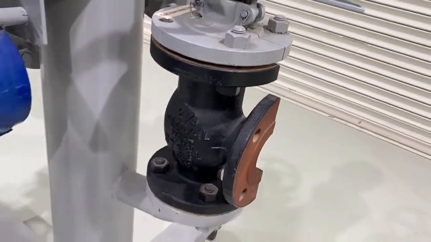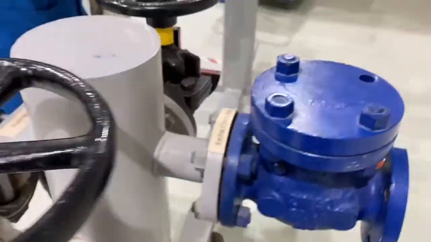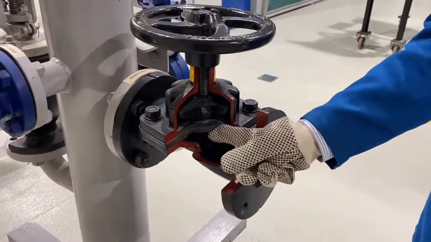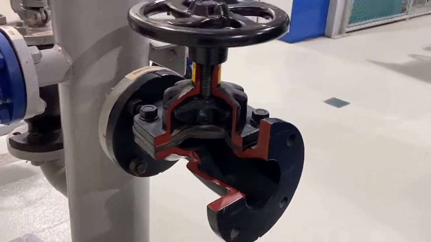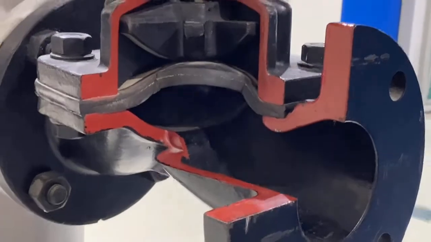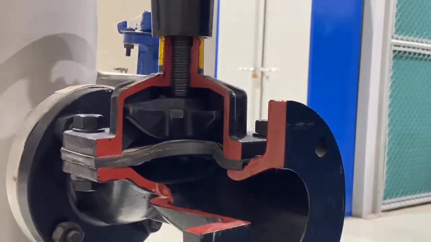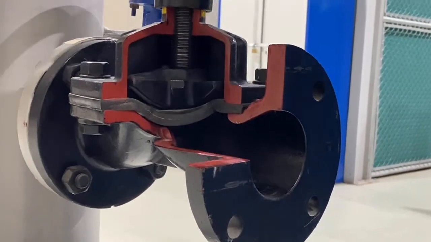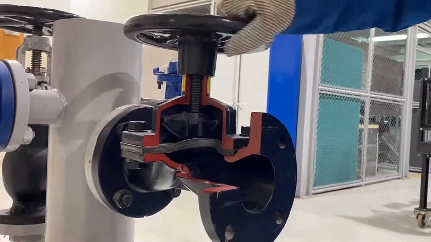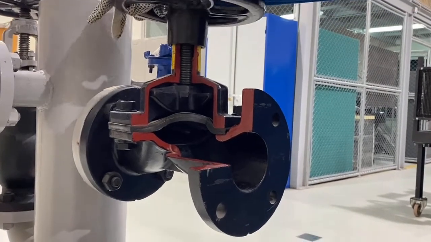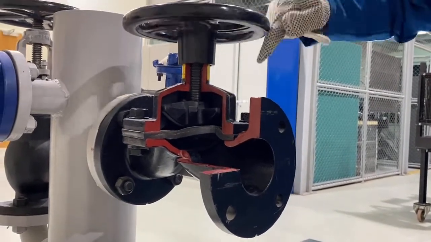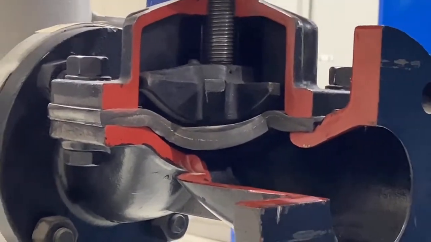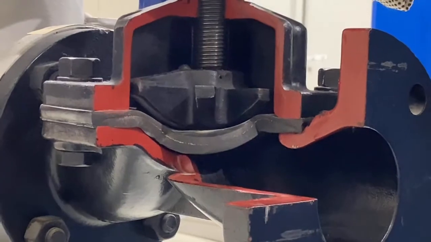The next valve is the diaphragm valve. Here the regulation element is a diaphragm. The movement of the diaphragm opens or closes the valve. You can see this is the diaphragm, and as I move the hand, it opens. The expansion and contraction of the diaphragm will make the valve open or close.